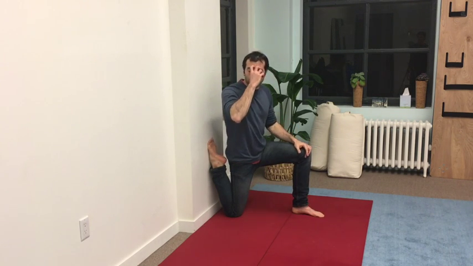This is a great one if you have any problems with indigestion or just feel kind of a bloating feeling in your stomach. It's a great one to do. Kind of gets the stomach to stimulate a little bit, and it's also great for your knee as well.